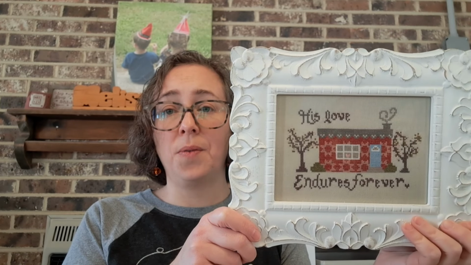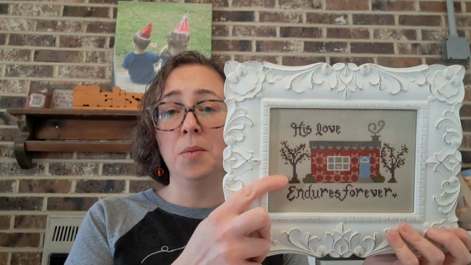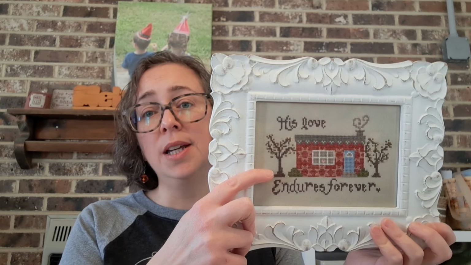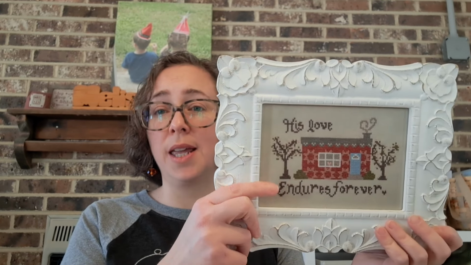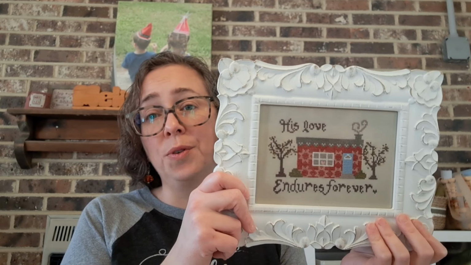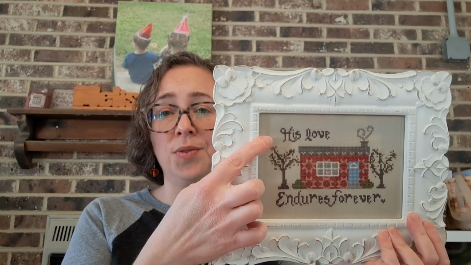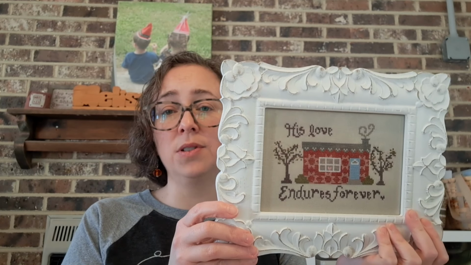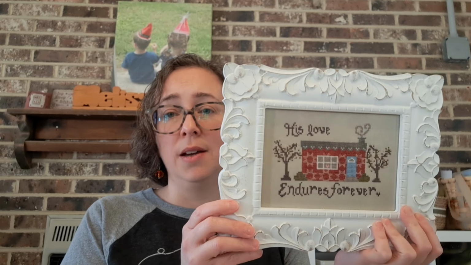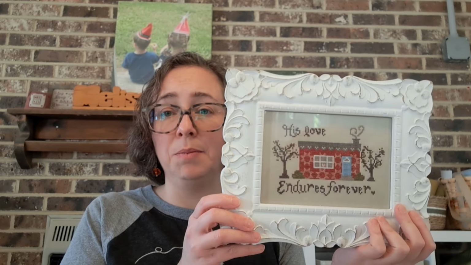So it's a very personal chart to me, and even the trees, because I have two dogwood trees in my yard, and how blessed I am to have been able to get this house and make it a home for me and my kids. And that is reflected in the words, His love endures forever, from Psalms. And I just feel very loved and blessed by God to be here.